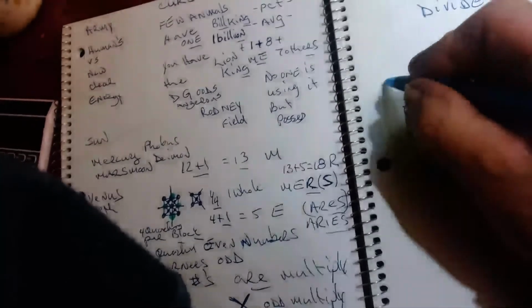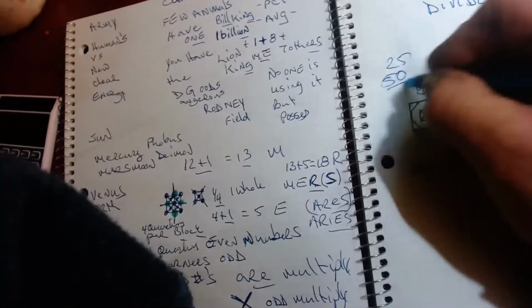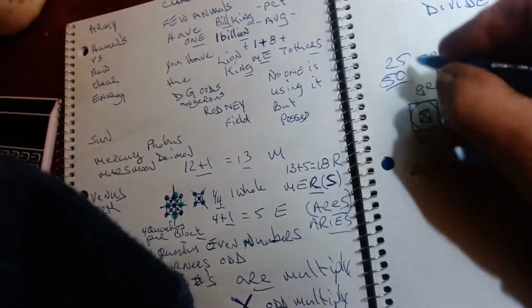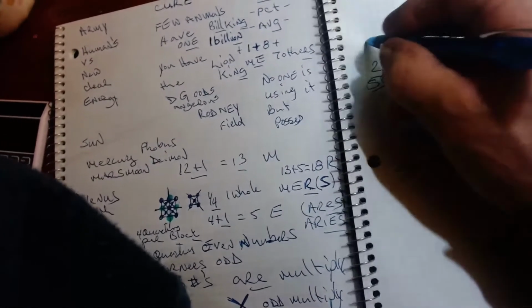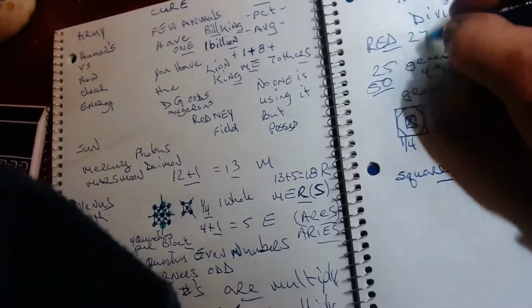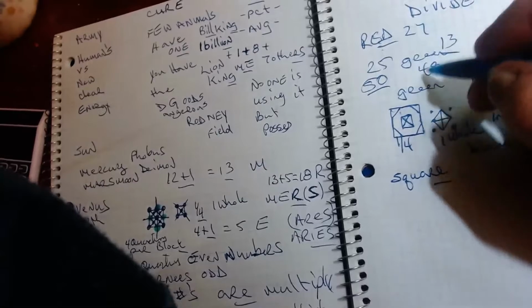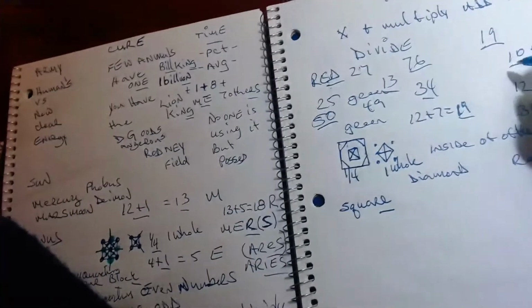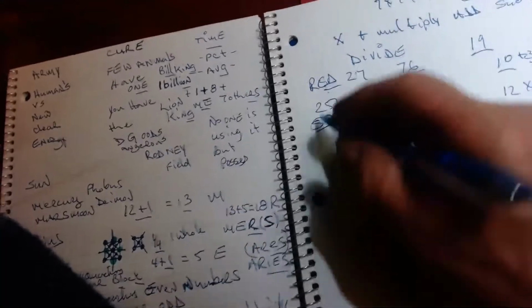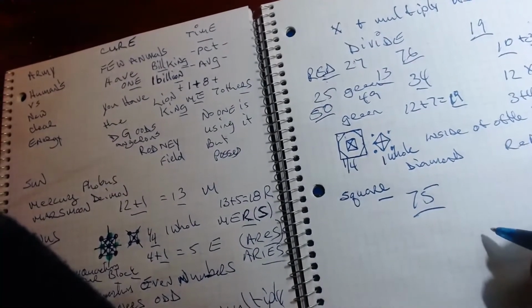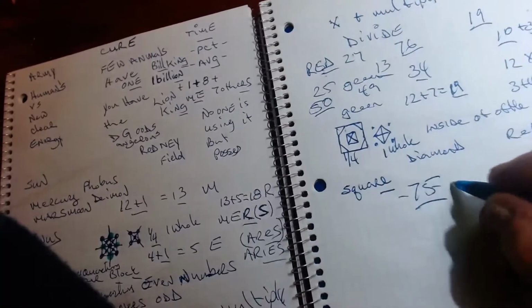The heart of this is 50 and 25, green, 49, red, 27. The total is 76. And the total here is 75. That's your moon.